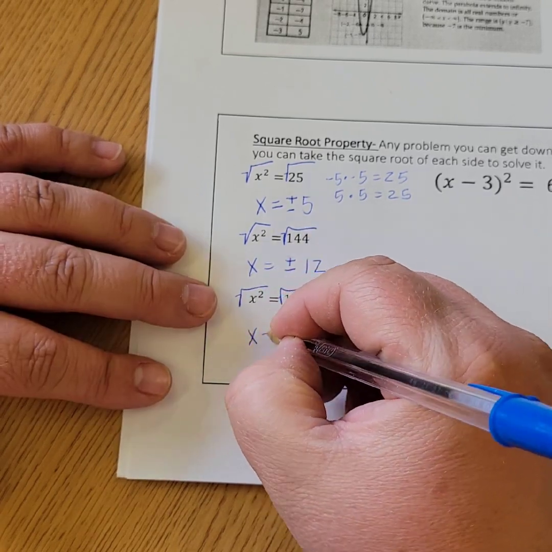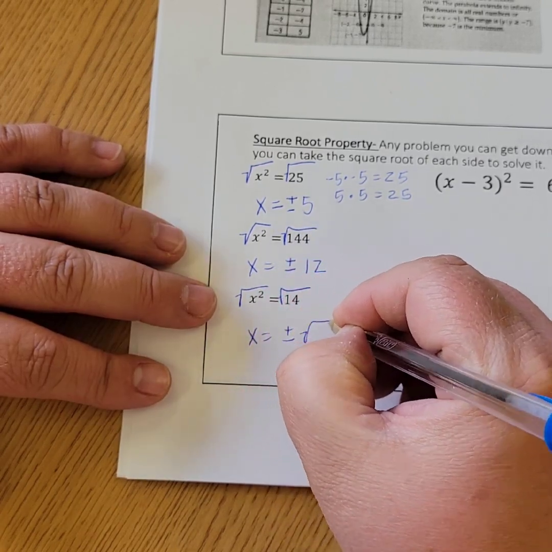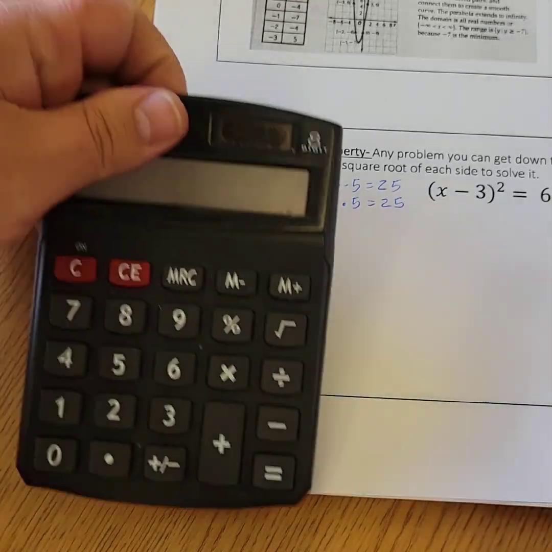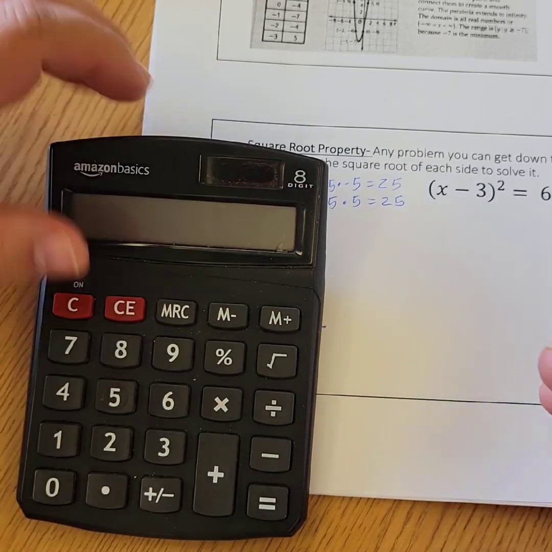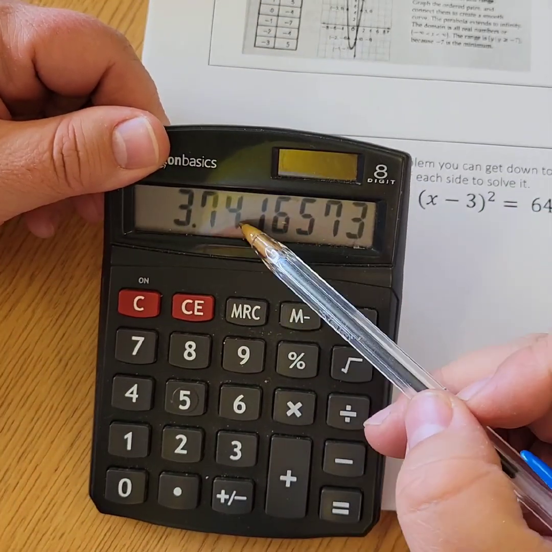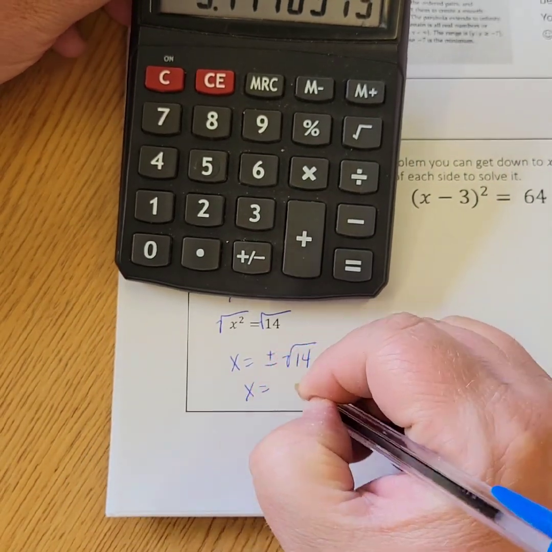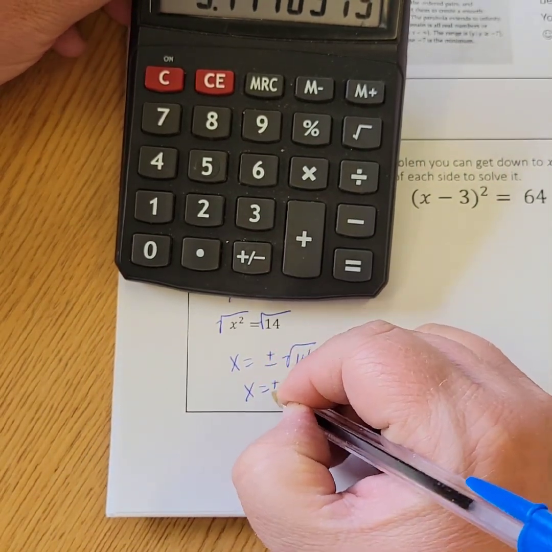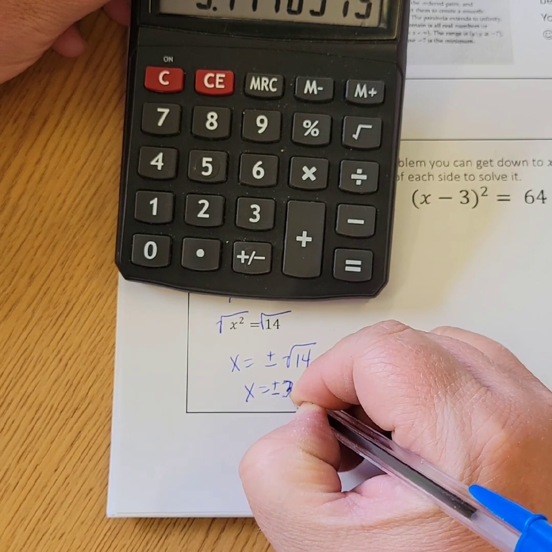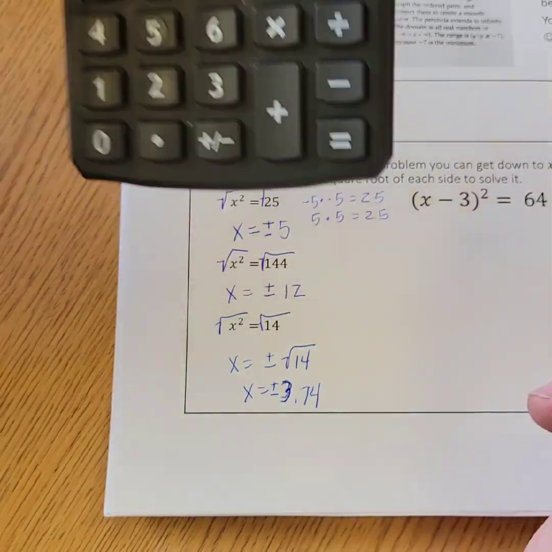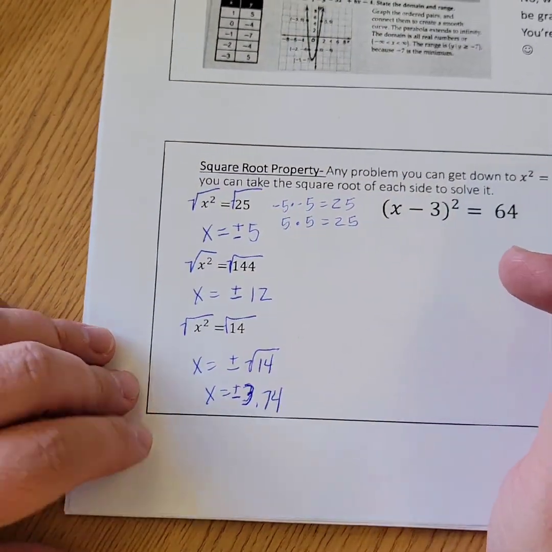So your answer is plus and minus the square root of 14. Or if you wanted to put it in your calculator, you would do it to the 100th. So x equals positive and negative 3.74. My apologies, that's written really badly.